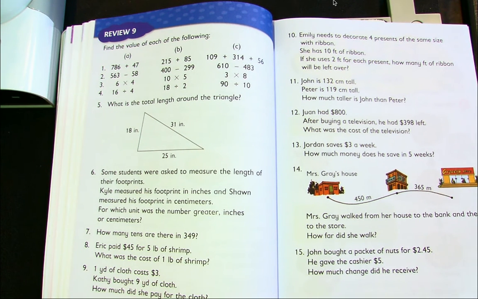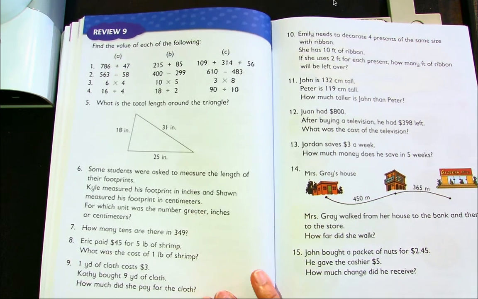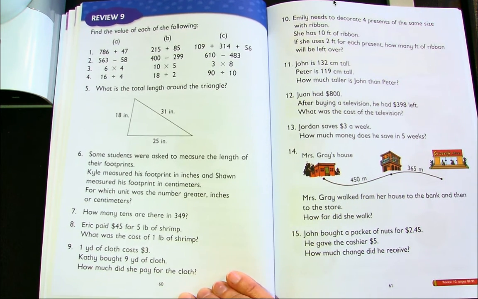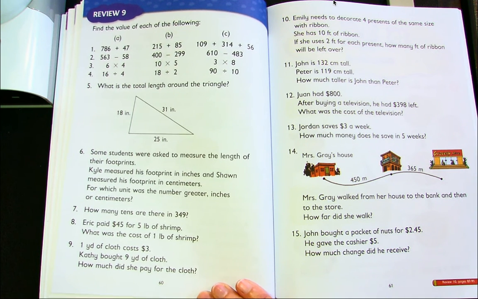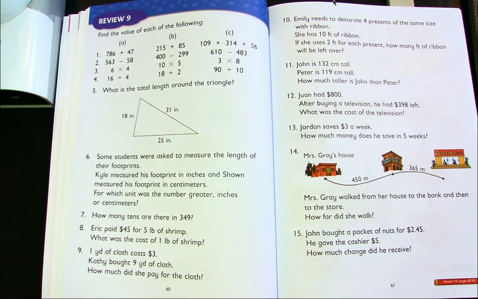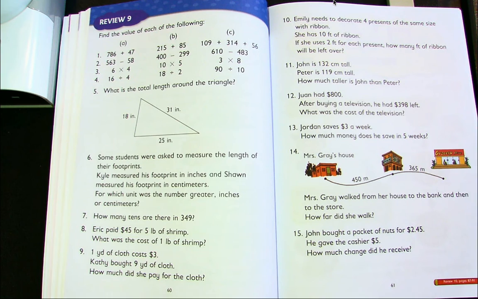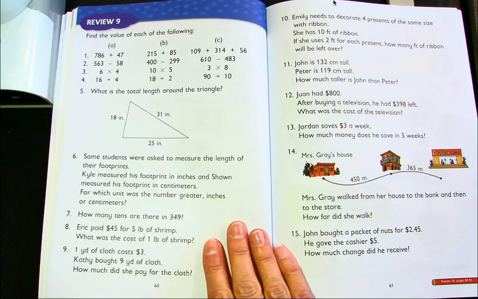So yesterday was a little review about adding and subtracting money. And today we're just going to review a little bit about some of the things we've learned in the past, which is always prudent for us to go back and think about what have we learned before, just to make sure that we don't forget all of the other things we've been learning this year in math. So today we're going to look at review 9.